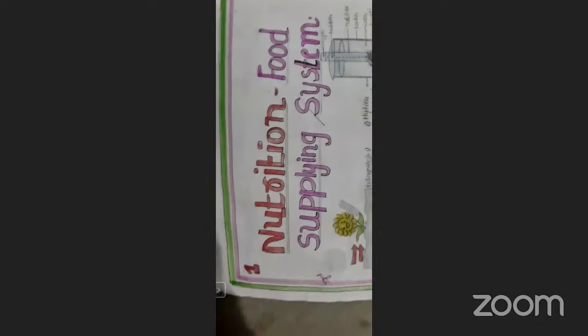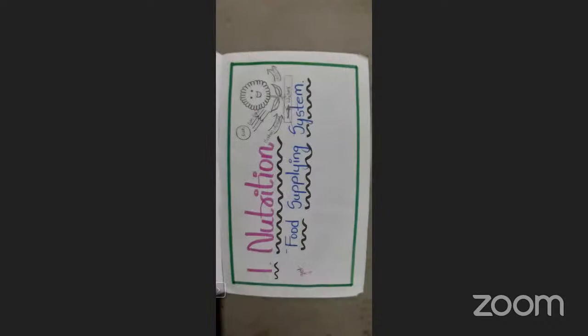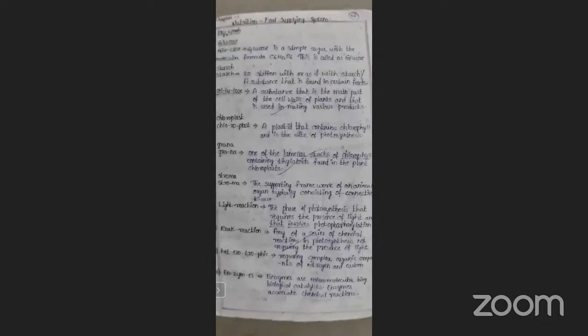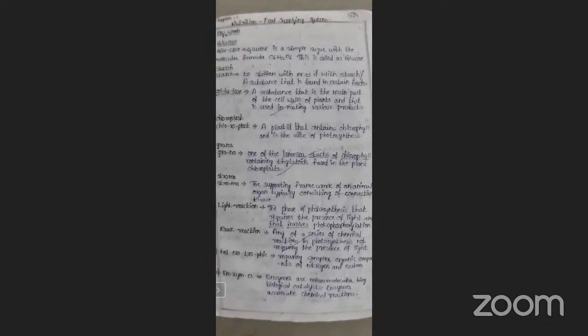Next, now if you look at the screen, these are the style sheets of the first lesson. Next here, again keywords. See chapter 1, nutrition, food supplying system. Next, keywords. So here you have to write what keywords are given at the backside of the lesson. Before Improve Learning, you will have some keywords at the backside of the lesson that you can mention as they are here. And for those keywords, you have to write the meaning and explanation also.